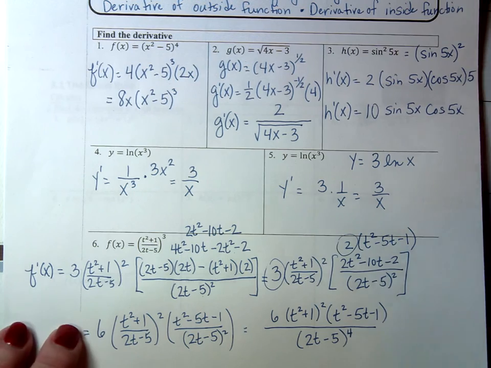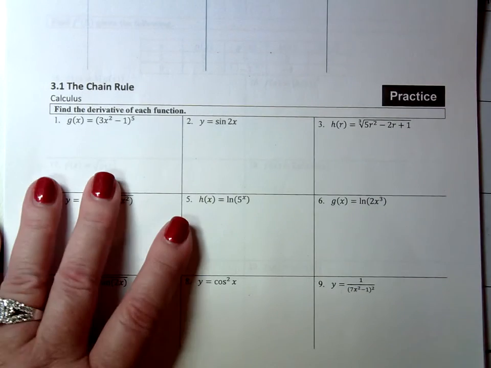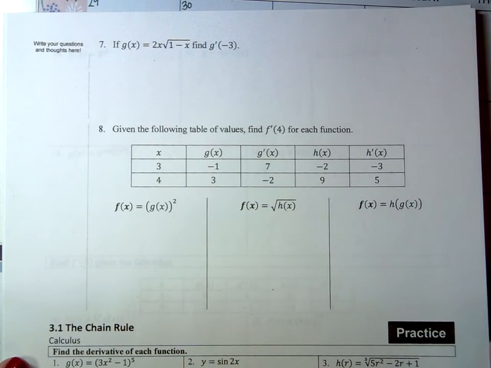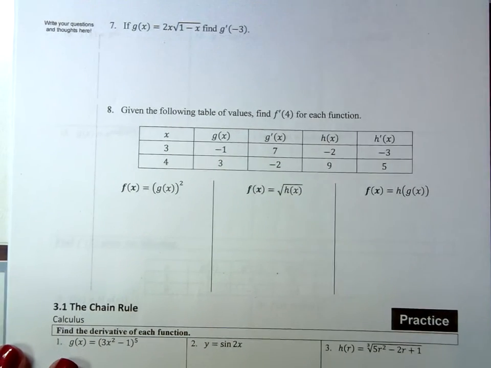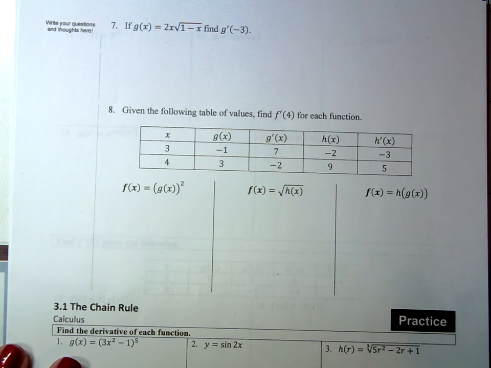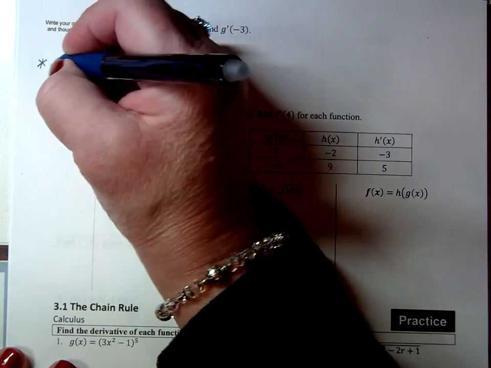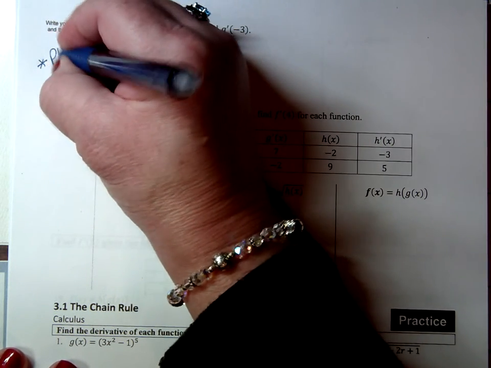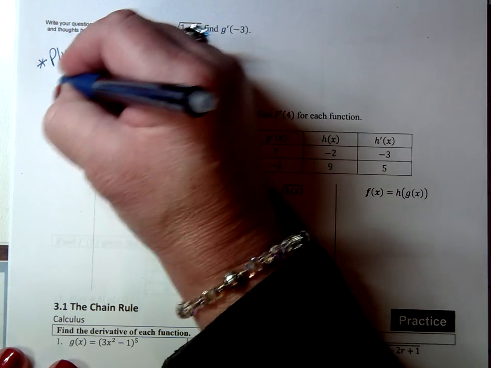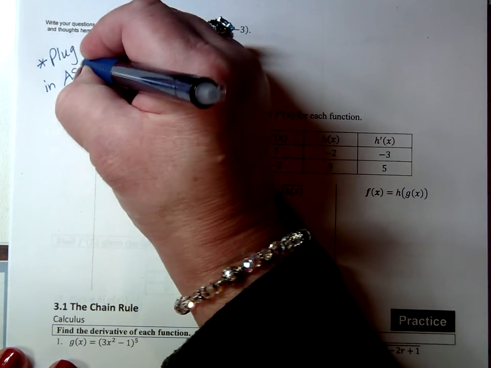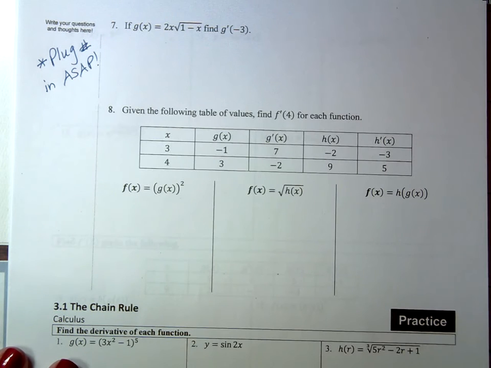All right, so we're going to go on and look at some more examples. If you flip the page, now I am looking at number 7. And number 7 says, okay, now find the derivative, but find it when x equals negative 3. So write a little note in your margin that you want to plug the number in as soon as possible. And you'll see what I mean as we get into this, because the more you simplify something, the more chance there is of making a mistake.